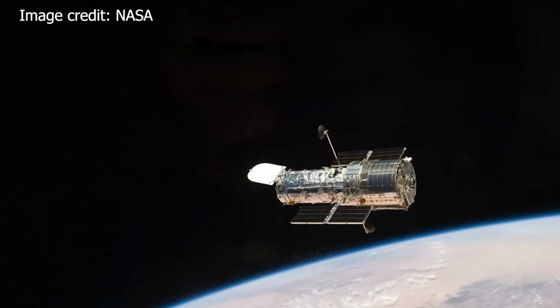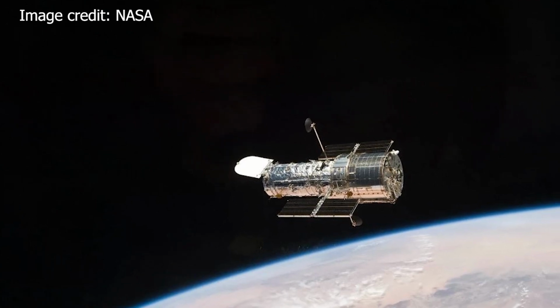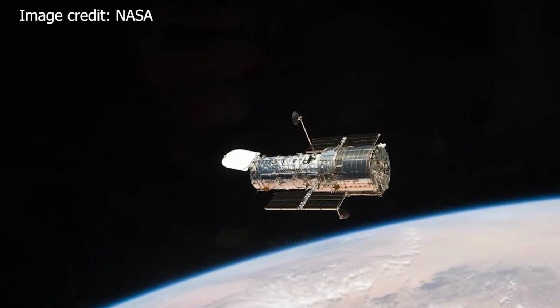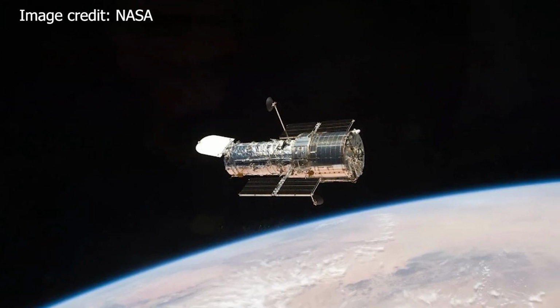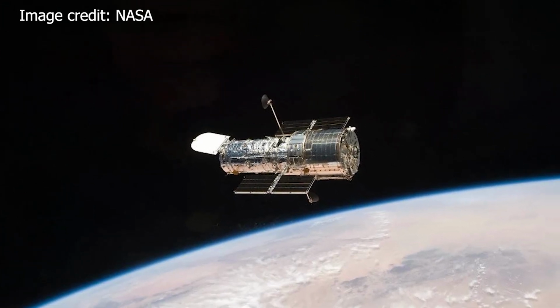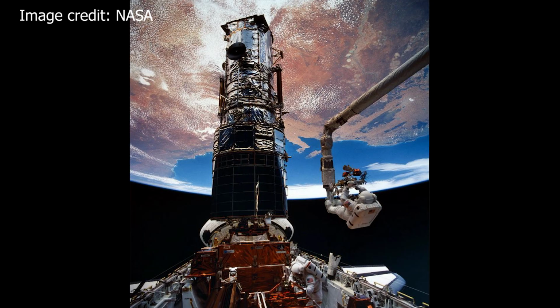In fact, the only satellite that I can think of that has had manned missions to it for repairs is the Hubble Space Telescope, which has had 2 maintenance missions in its 30-year operational history. And as a fun little aside here, one of my professors at university, Jeff Hoffman, was one of the astronauts on one of those missions.